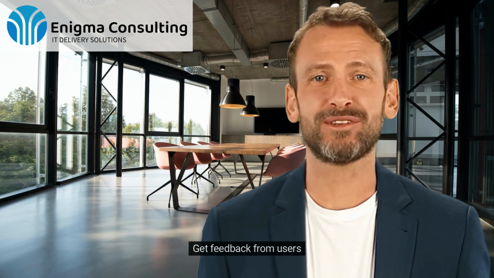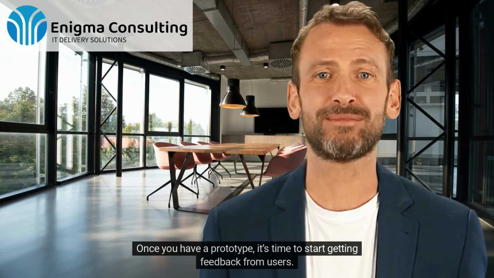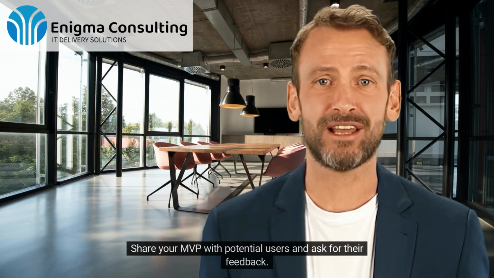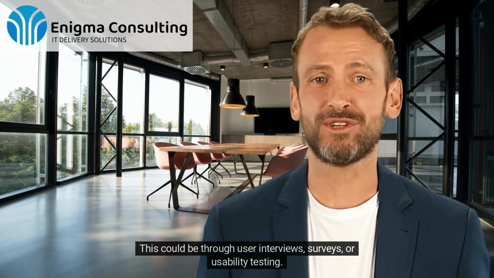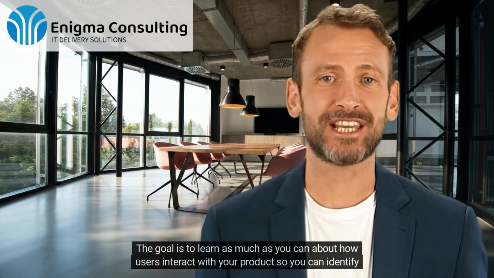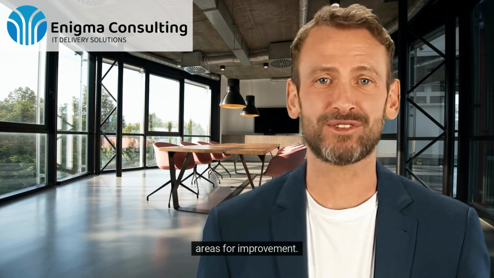Get feedback from users. Once you have a prototype, it's time to start getting feedback from users. Share your MVP with potential users and ask for their feedback. This could be through user interviews, surveys, or usability testing. The goal is to learn as much as you can about how users interact with your product so you can identify areas for improvement.